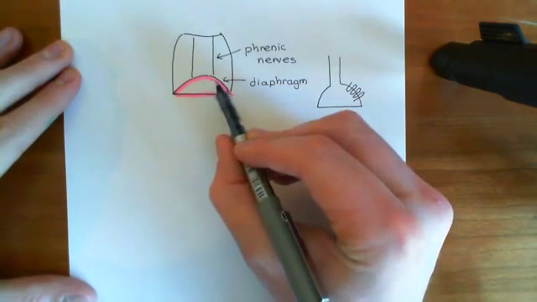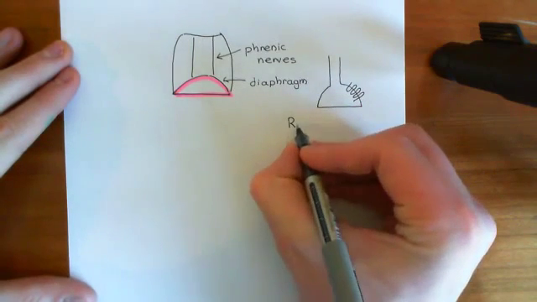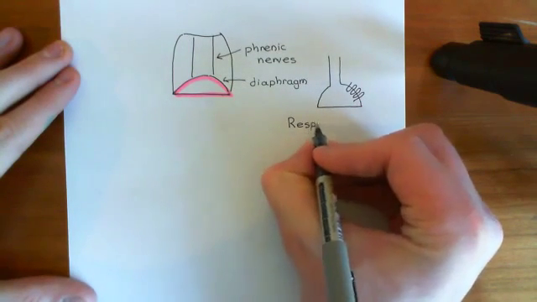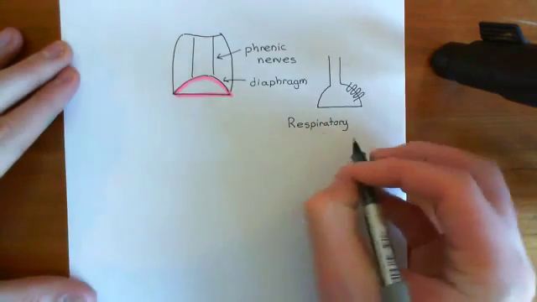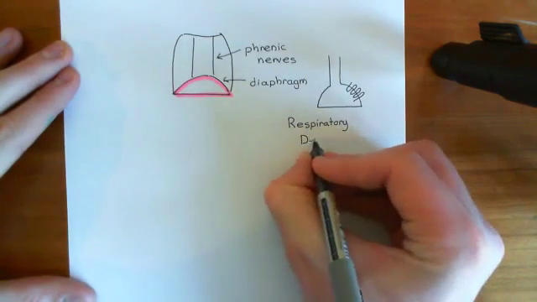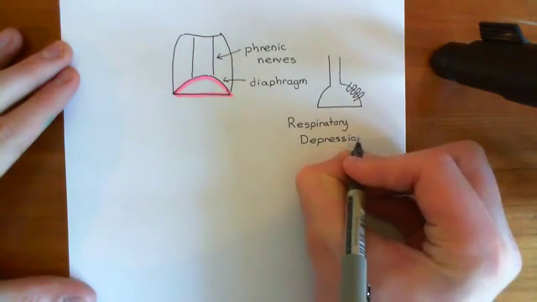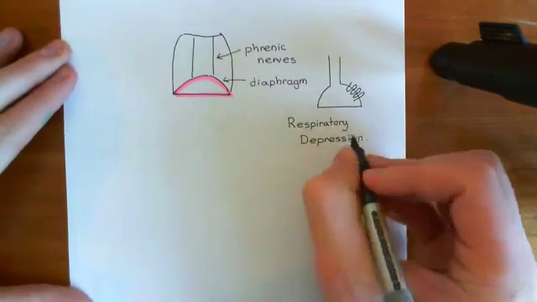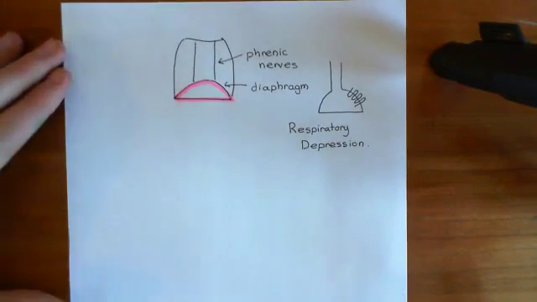And when that happens, the diaphragm will stop contracting, and that's known as respiratory depression. And that's often what kills people when they take opioid overdoses, because they literally stop breathing. Right. So this is the dangerous part of these drugs. Now, how do we treat opioid overdose?